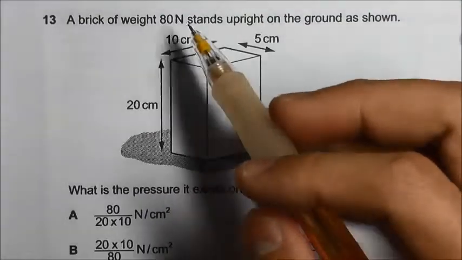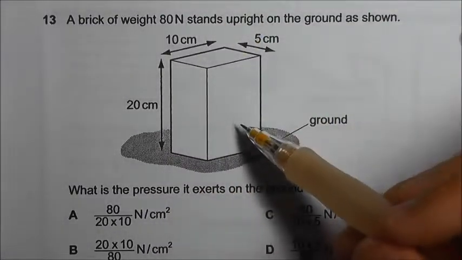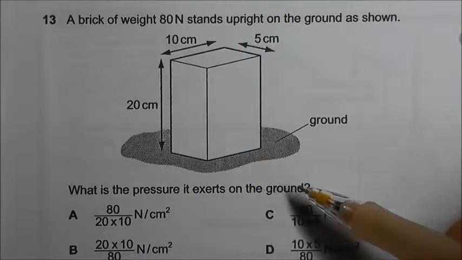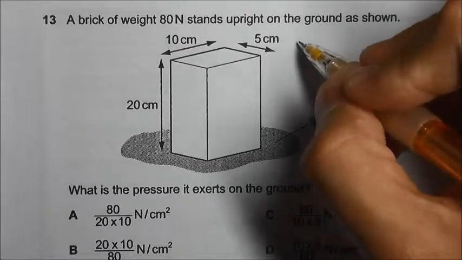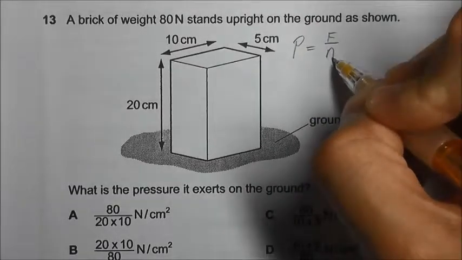We have a brick of weight 80 Newton that is standing upright as shown. So what is the pressure that it exerts on the ground? With this we can calculate the pressure as force over area.